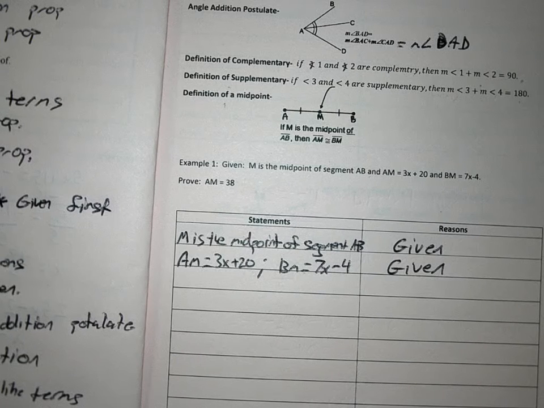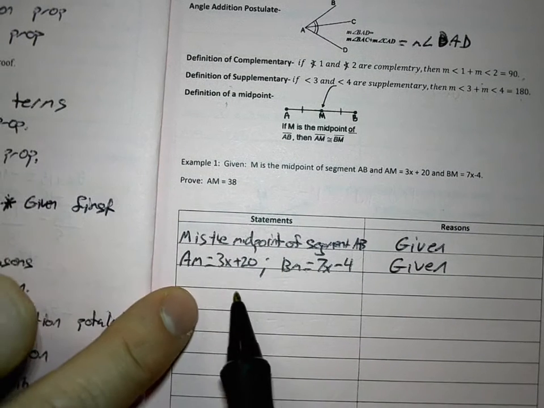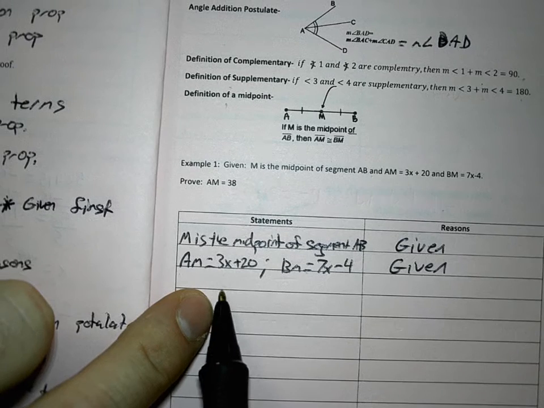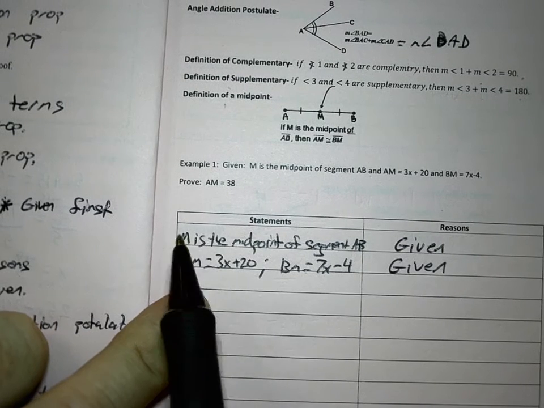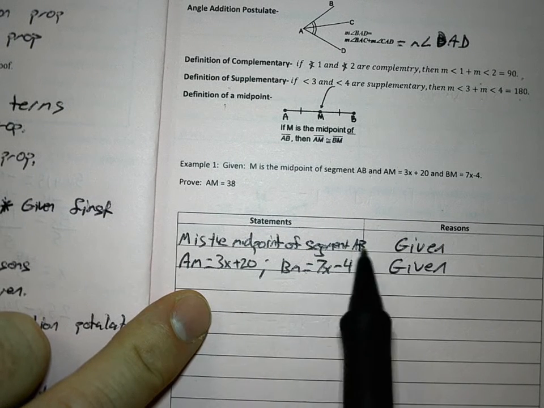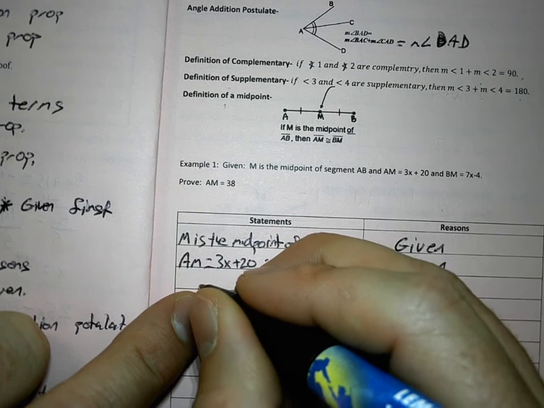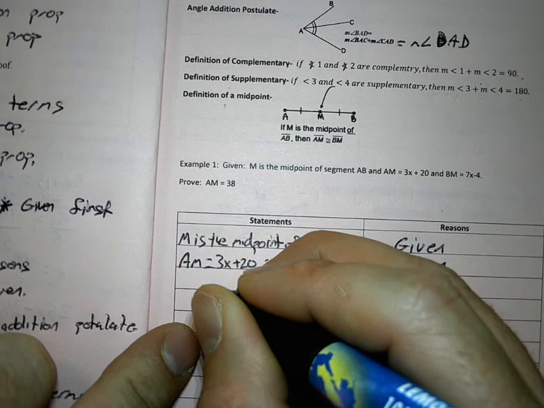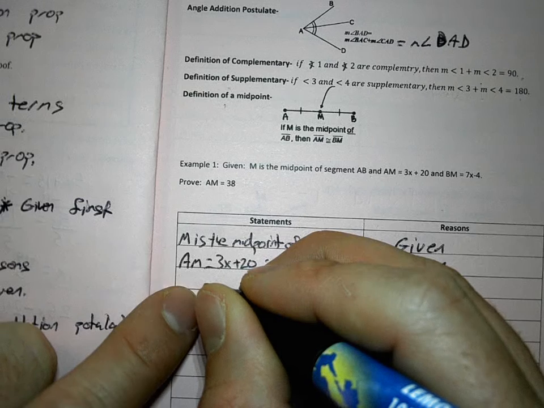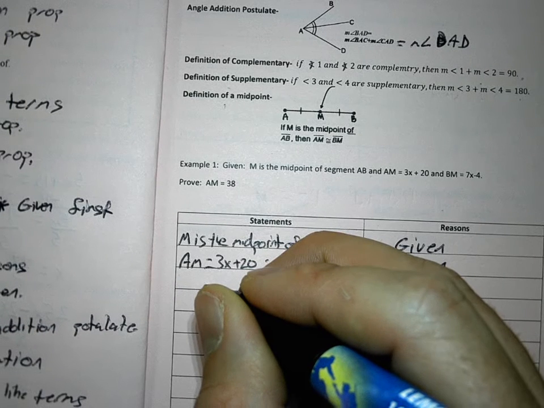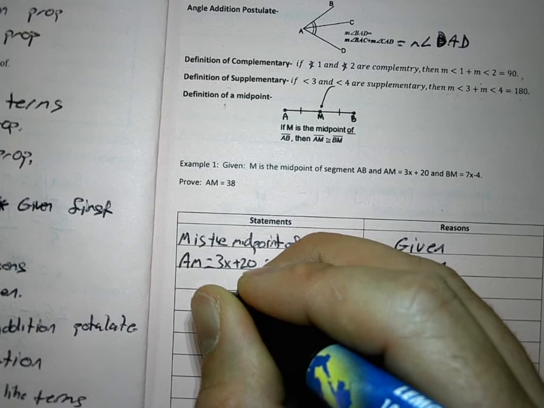Okay, 95% of the time, when you are given something about a midpoint or an angle or anything like that, the next thing you're going to talk about is, what does that mean? What does it mean if M is the midpoint of AB? It's the middle. What did I make? Two parts of a segment that are equal.